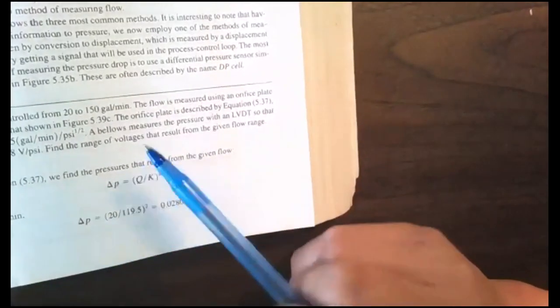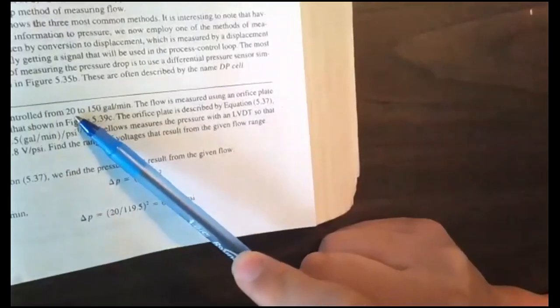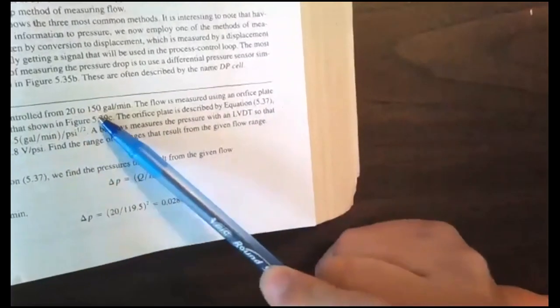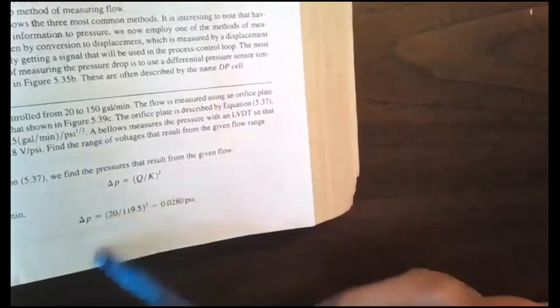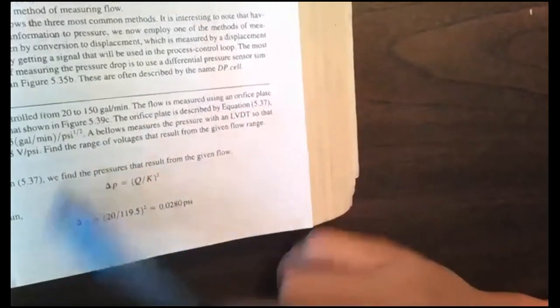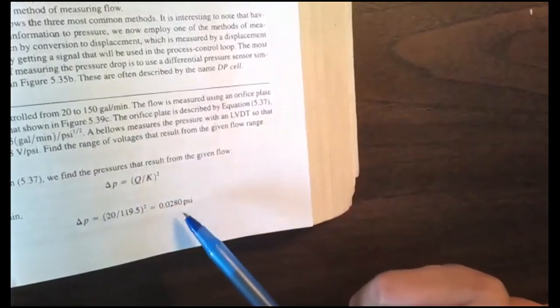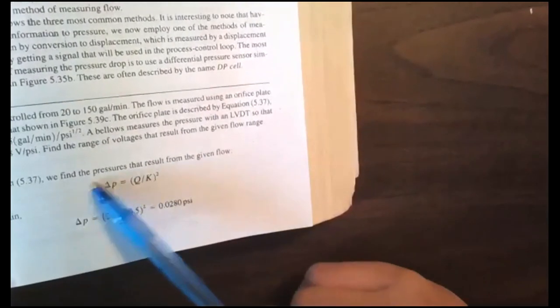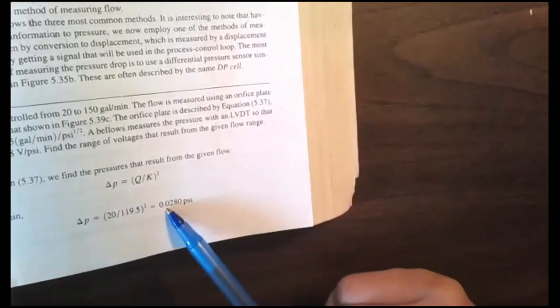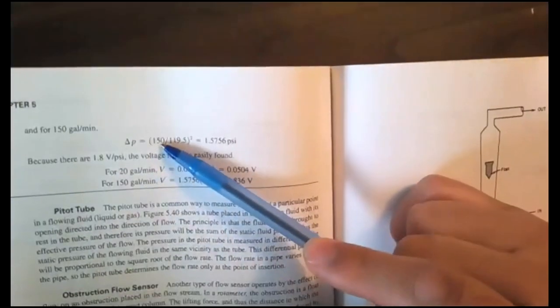So in this case, let's do this example. The flow is 20 gallon per minute. So 20 gallon per minute. What is the delta P? 0.03 psi. So if it's 20 gallon per minute, 0.03. What about we increase to 150 gallon per minute?